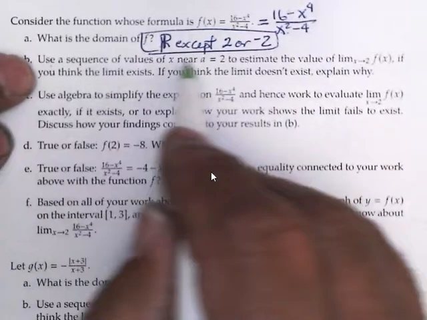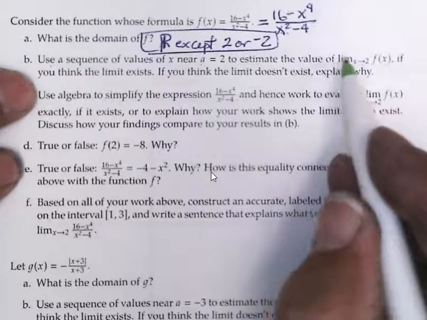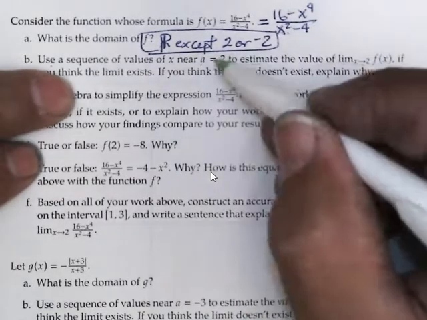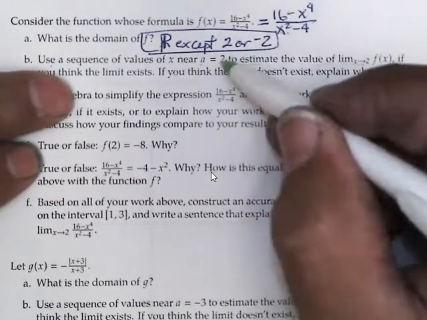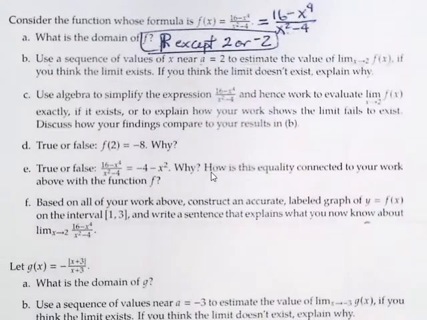Use a sequence of values near 2 to estimate the limit. So I would put into this like 2.1, 2.01, 2.001. And so I pull out my calculator to do that. Let's see, I was just using it, I think. Calculator, where'd you go? Here we go. So I've got to type this function in.